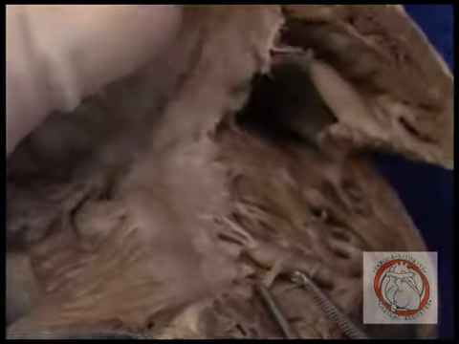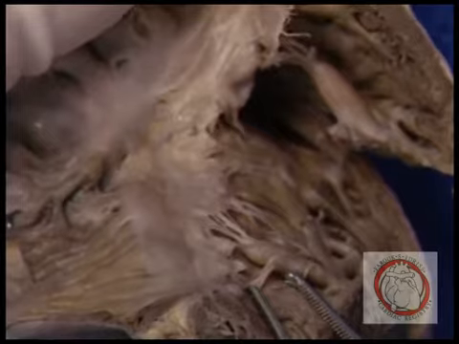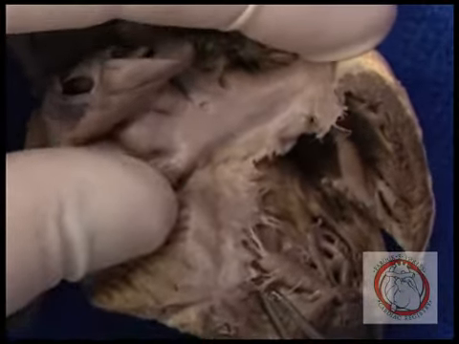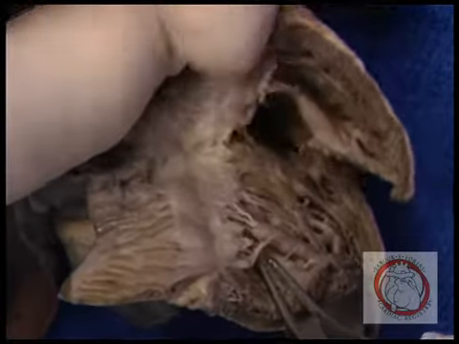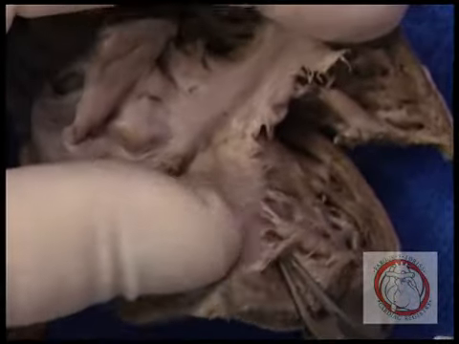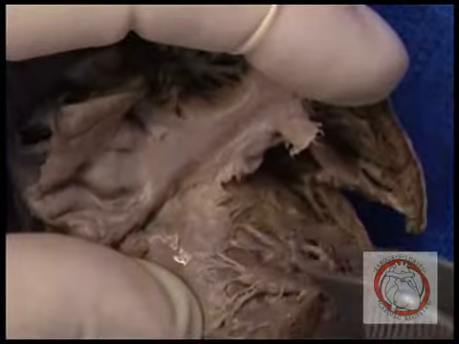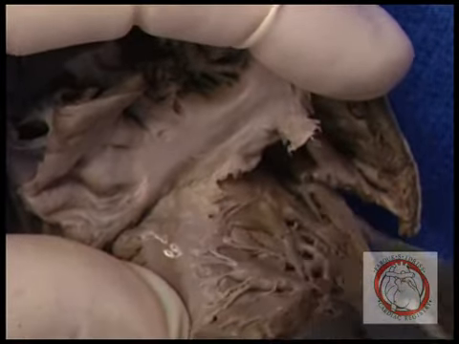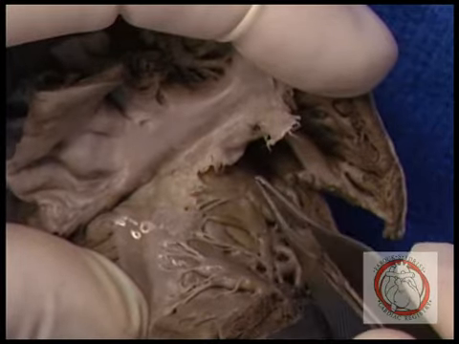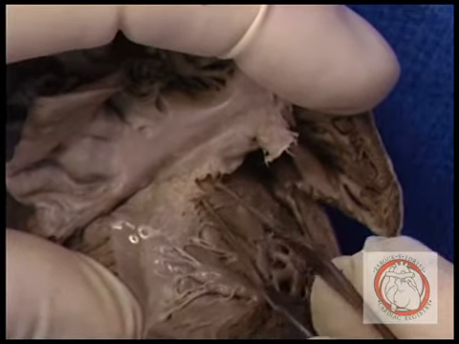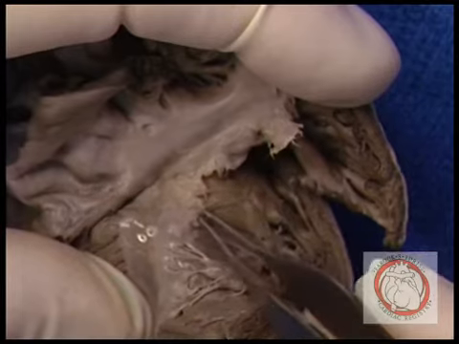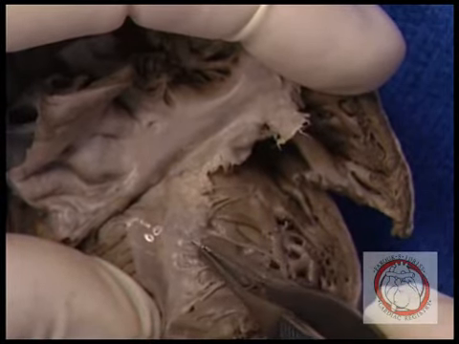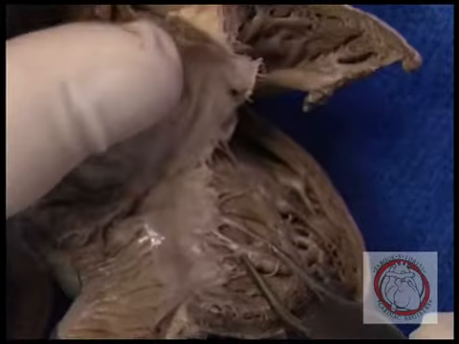But let's now look at this right atrioventricular junction that supports the leaflets of the tricuspid valve. This heart shows us very nicely the three leaflets of the tricuspid valve. And we can see that one of them is directly adjacent to the ventricular septum. And the feature of this particular leaflet is the multiple tendinous cords that attach it to the ventricular septum.